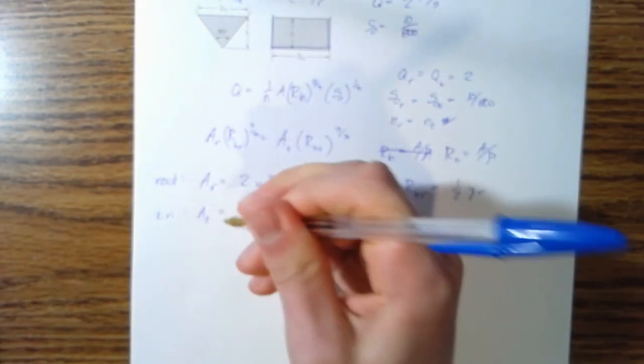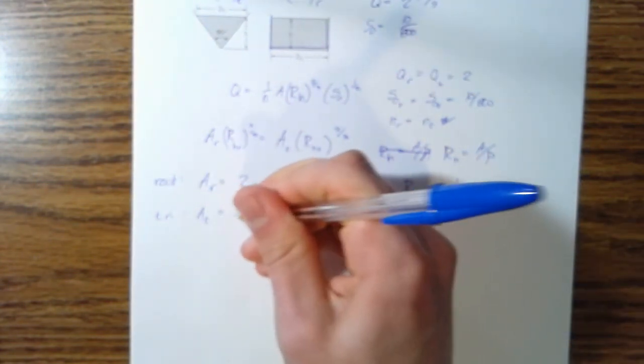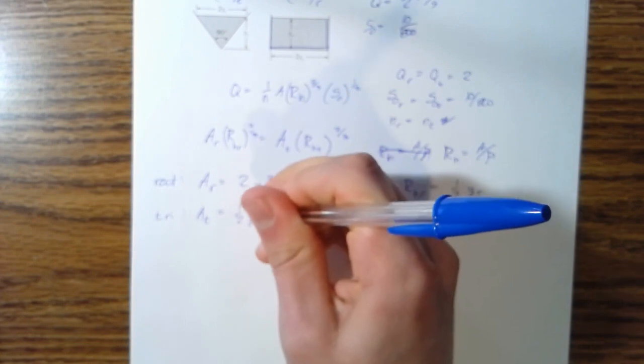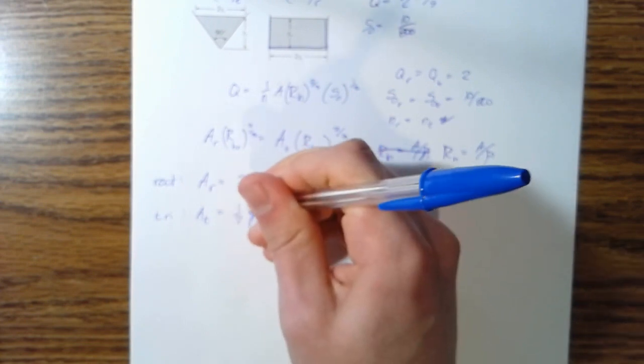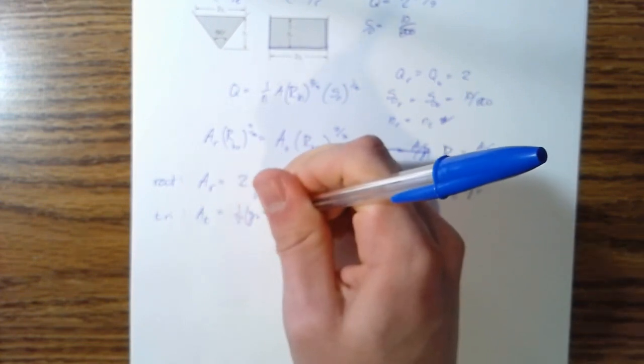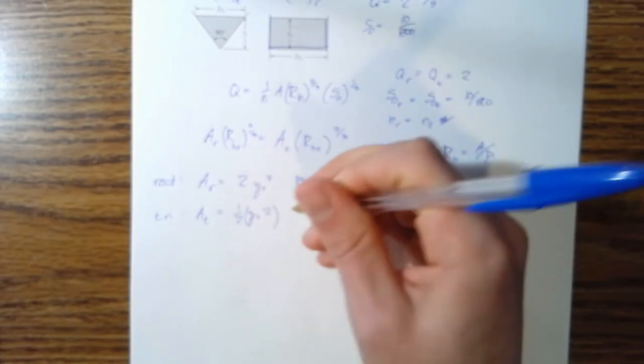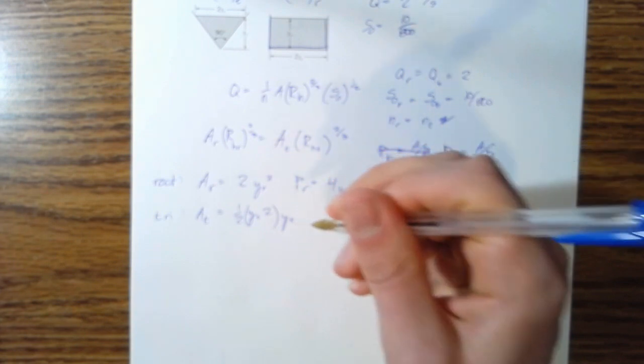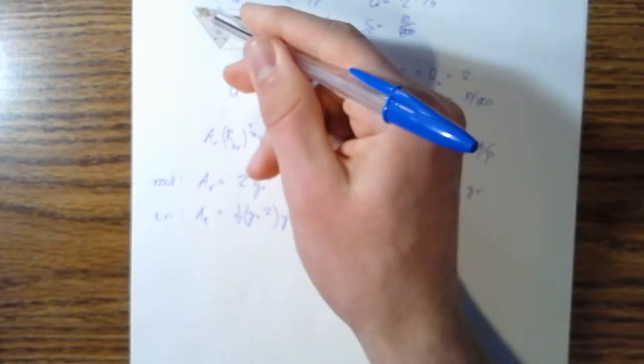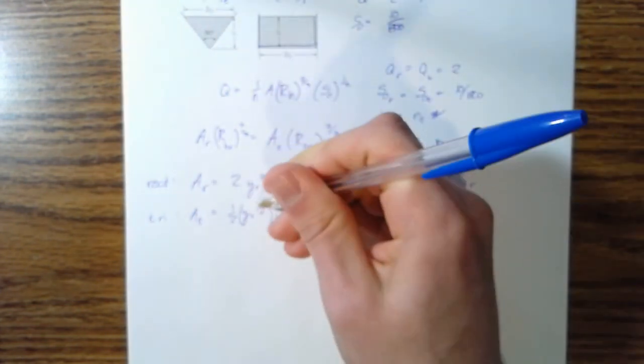Now for our triangle, the area is 1/2 times y sub t times 2 times y sub t, so base times height divided by 2.